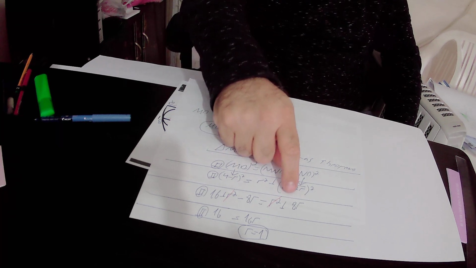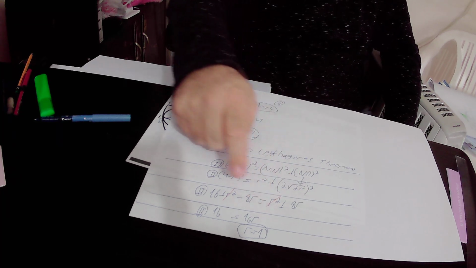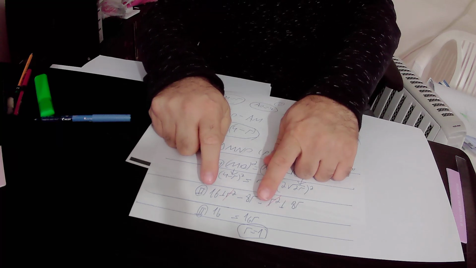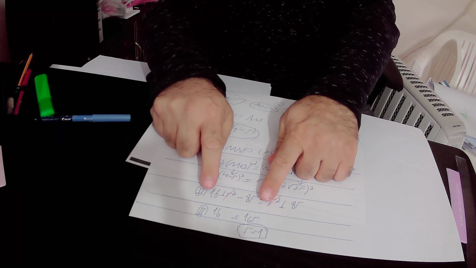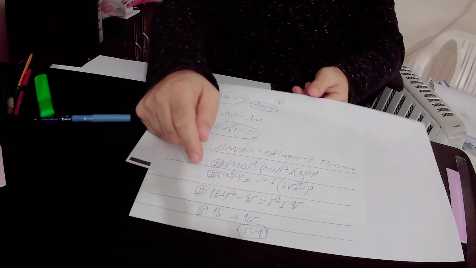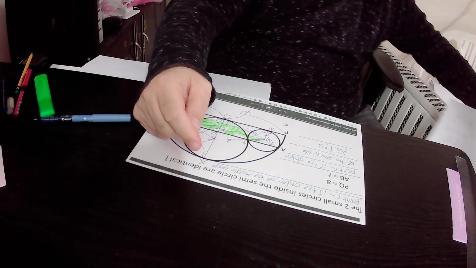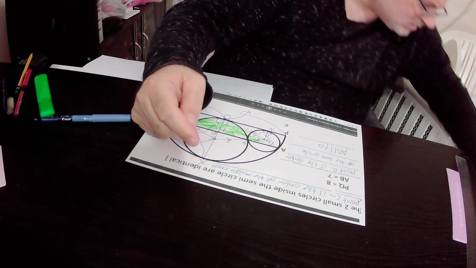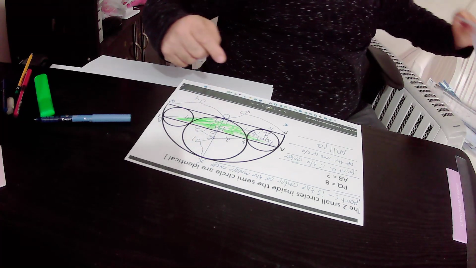And here 8R plus 8R is 16R. So in total we got that 16 equals 16R. We divided equation number 2 by 16, and we got that R equals 1 unit. So we found out that the radius of the small circle equals 1 unit.